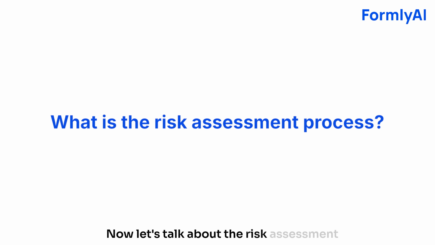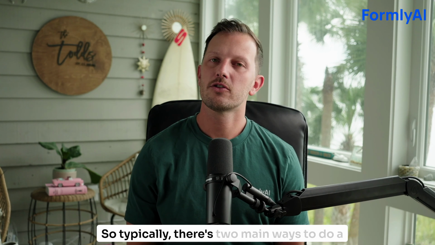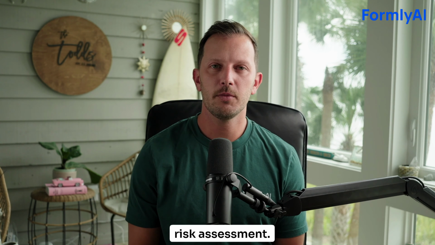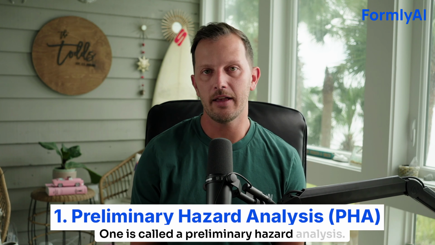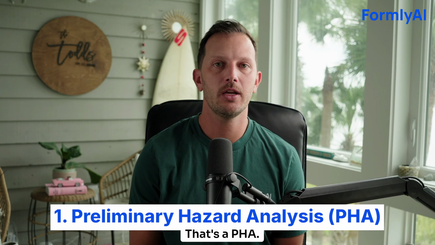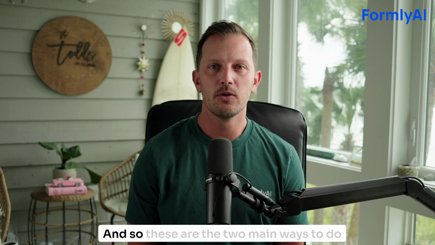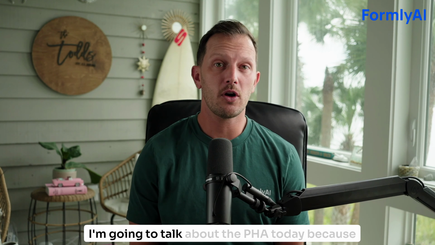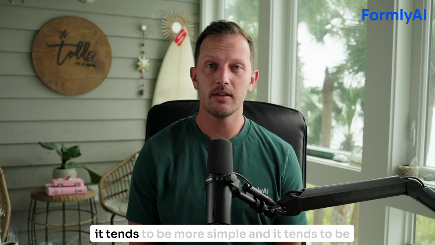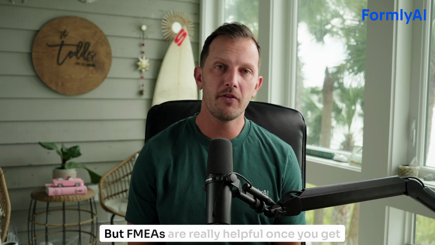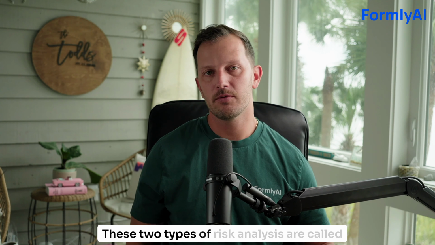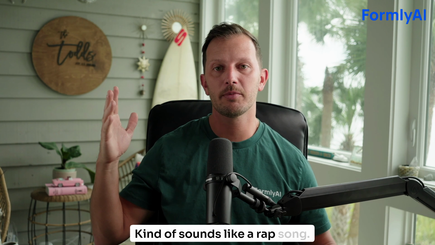Now, let's talk about the risk assessment process. So typically there's two main ways to do a risk assessment. One is called a preliminary hazard analysis, that's a PHA, and the other is a failure modes and effects analysis, or an FMEA. I'm going to talk about the PHA today because it tends to be more simple and it tends to be all you need for more low risk devices, but FMEAs are really helpful once you get into the higher risk classes. These two types of risk analyses are called top down or bottom up.